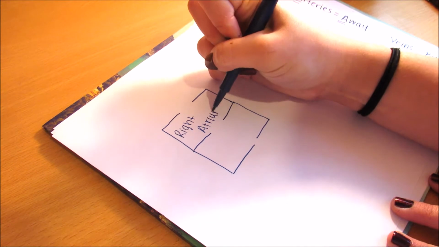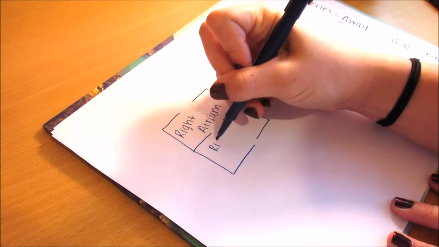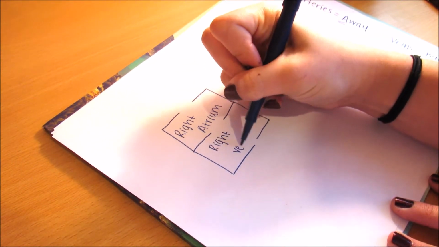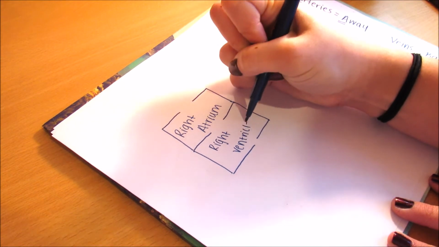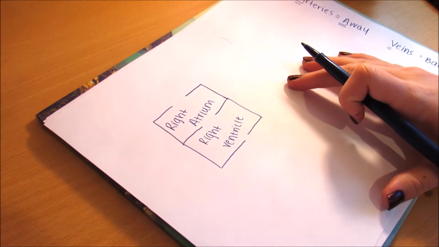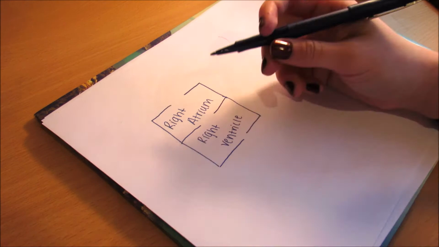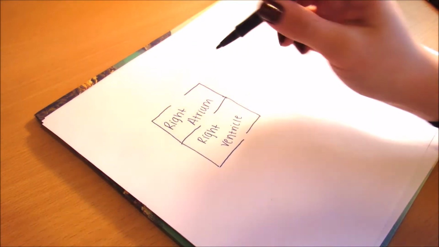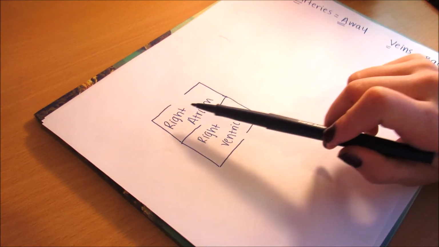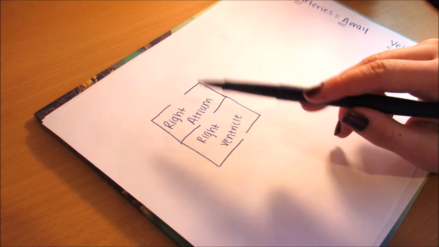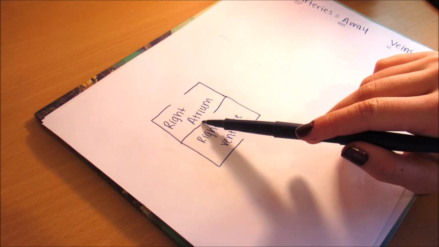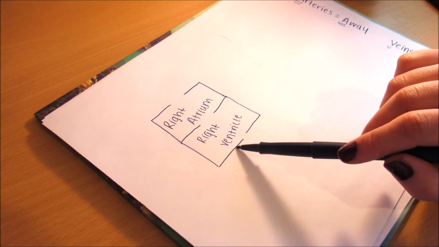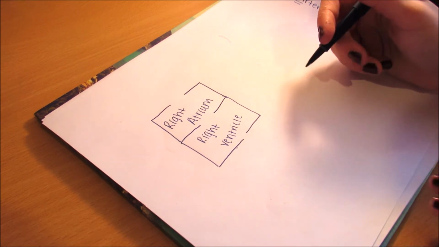Okay, so we have the right atrium and the right ventricle. If you're having a hard time remembering which one goes on top, just think alphabetical order, kind of. If you're starting from the top and going to the bottom, atrium, A would come first before V. That kind of helps.